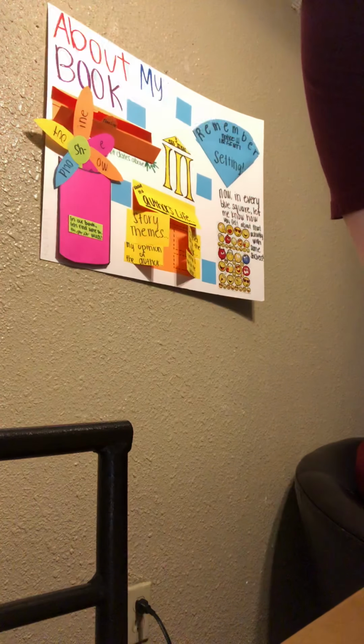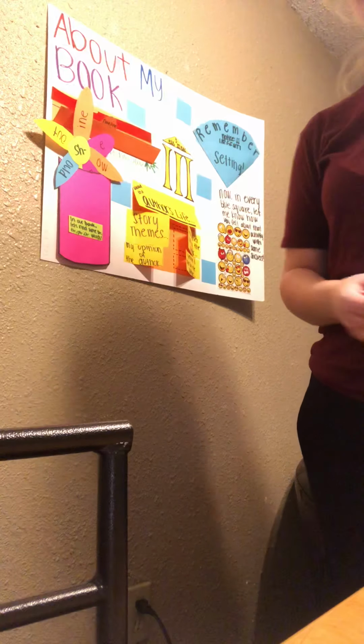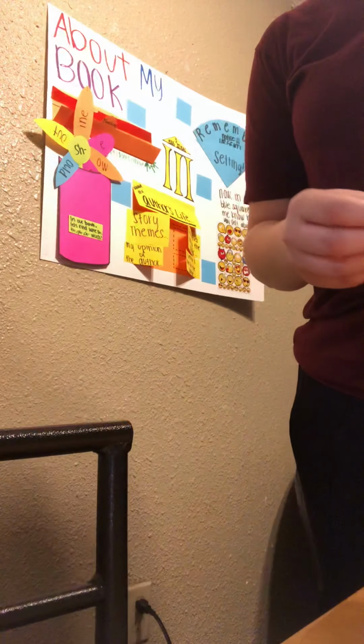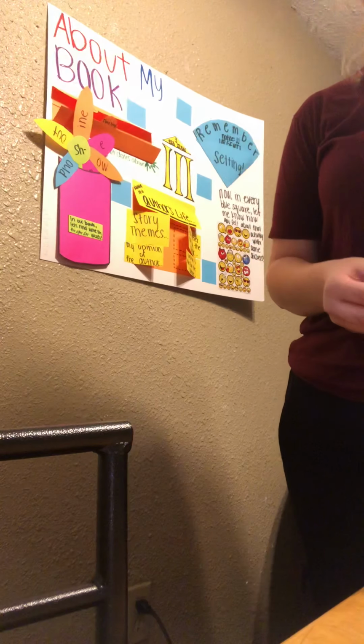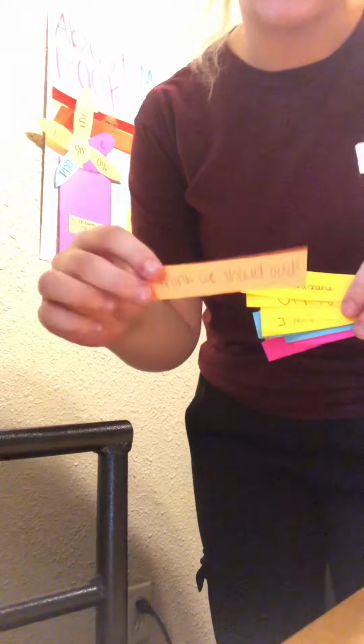My last activity actually wasn't on the lap book. This would be, I guess, activity 6 if you don't count this, activity 7 if you do count this. It's called the Oh No game. So you would put common phrases from the text that they're reading on these little pieces of paper. You fold them up and you put them in a jar.